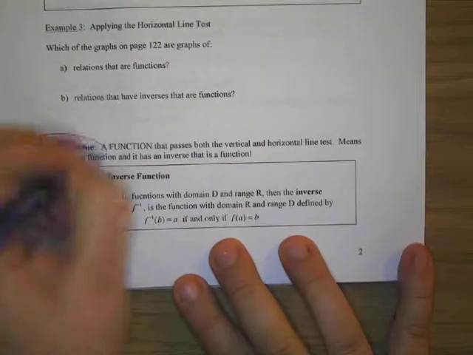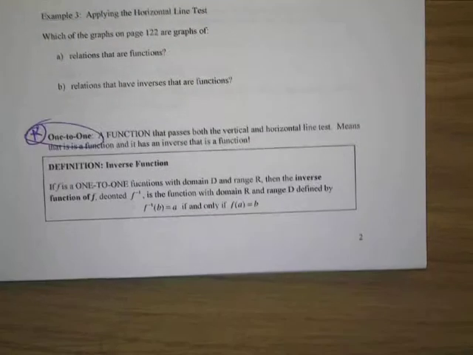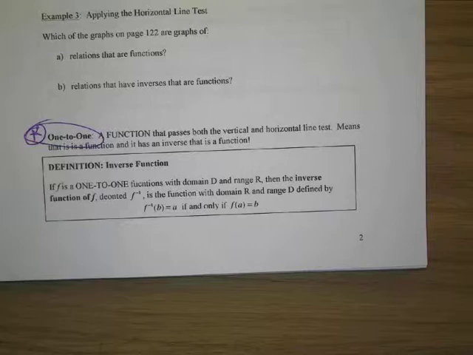Here's a big deal. 1 to 1. Okay? So 1 to 1 tells me two things. It tells me I have a function and the inverse is a function. So it is a function, has an inverse. You're going to say this with me like 500 times. Is a function, has an inverse.